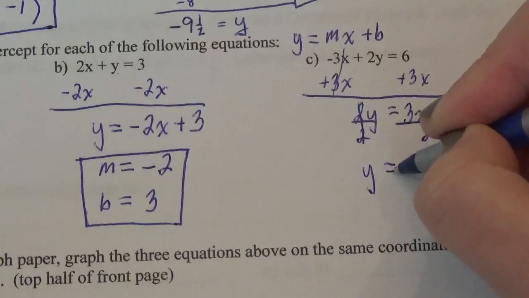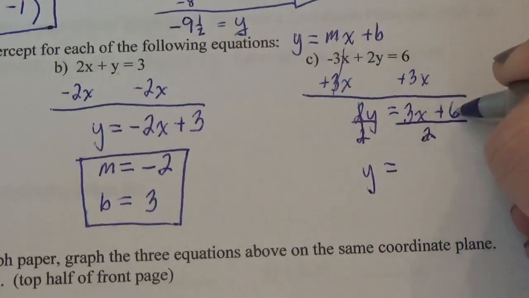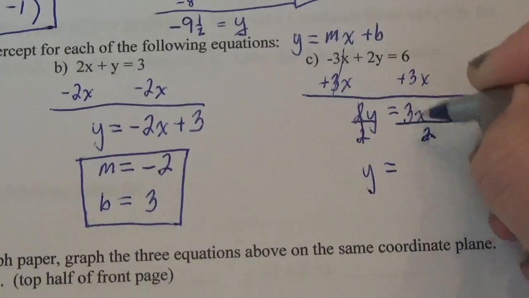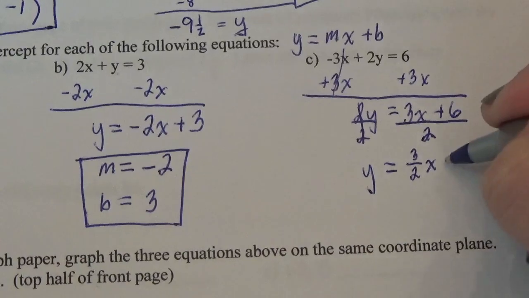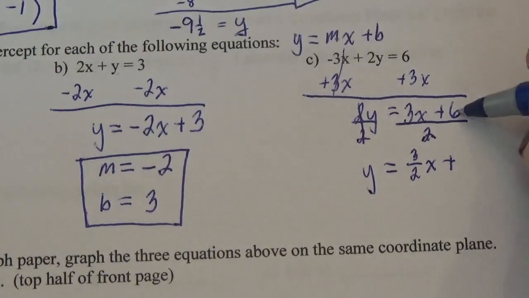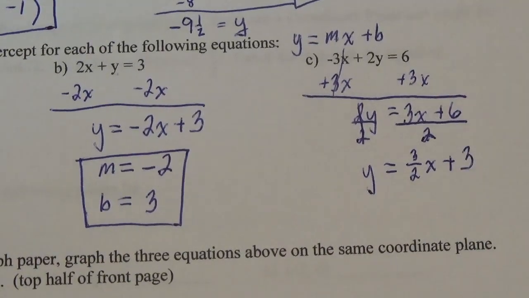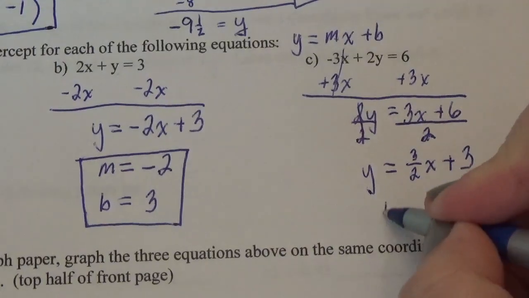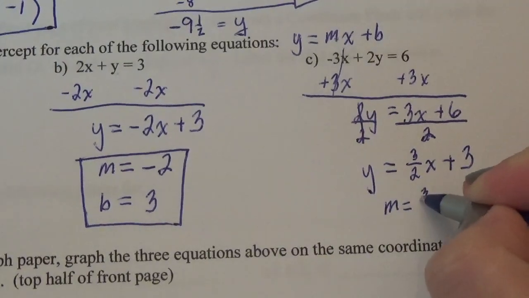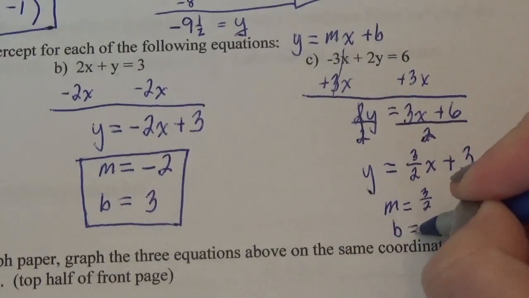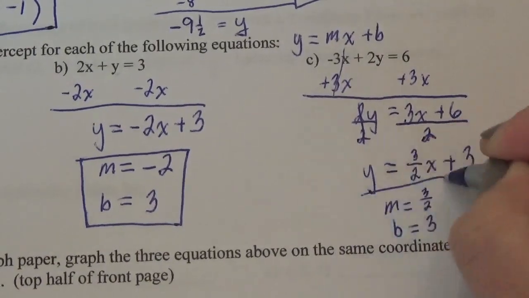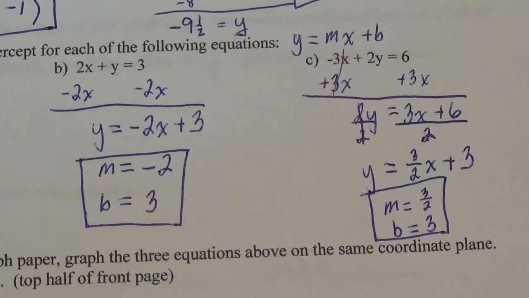So I have y equals, now this 2 has to go into both of these terms. So I'm actually going to leave it as 3/2x. And 6 divided by 2 is 3. So the slope for this one is 3/2, or you could say 1.5. And the y-intercept is +3. Okay?